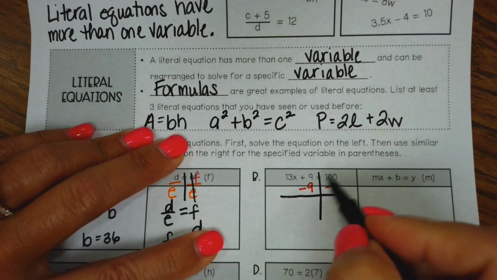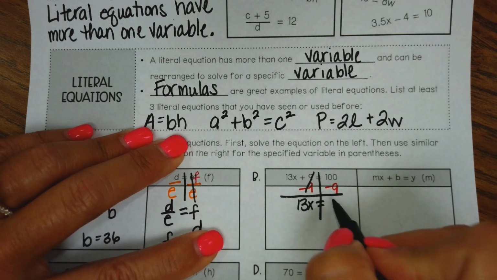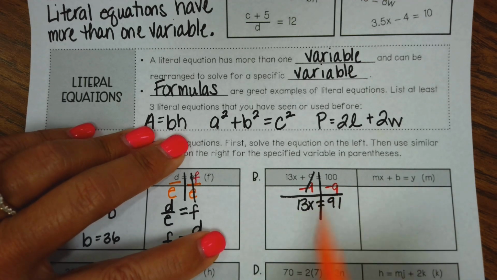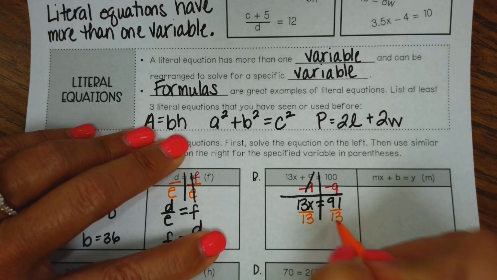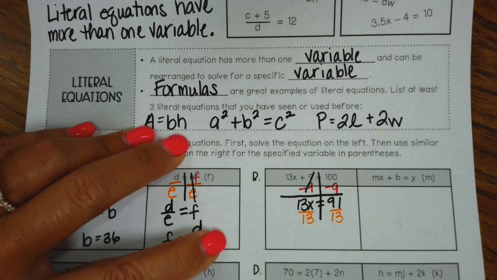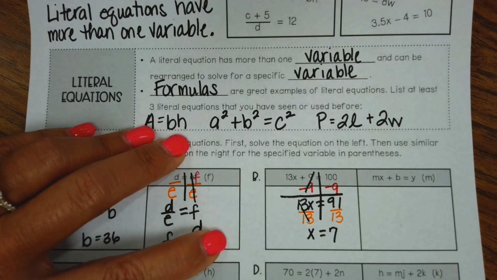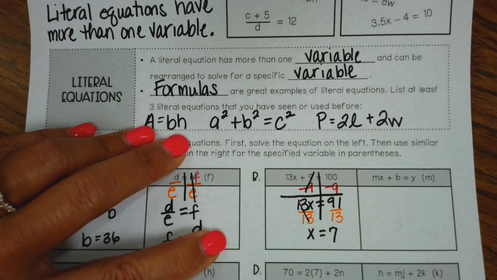When you subtract 9, you end up with 13x equals 91. And so we subtracted on both sides. Now we're going to divide both sides by 13. When you divide by 13, you end up with x equals 7. 91 divided by 13 is 7. So this was a two-step. We first subtracted both sides, then we divided both sides.